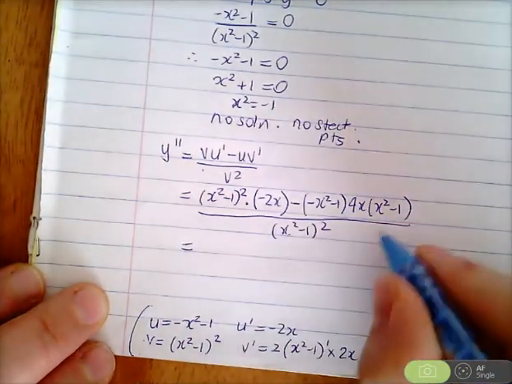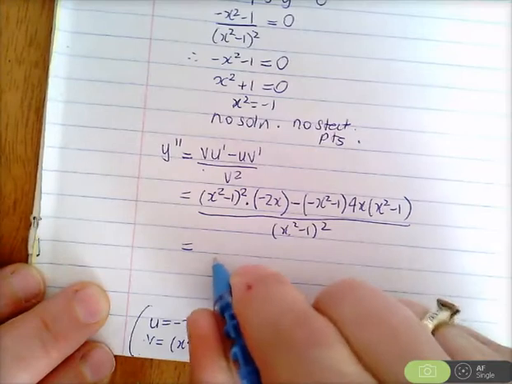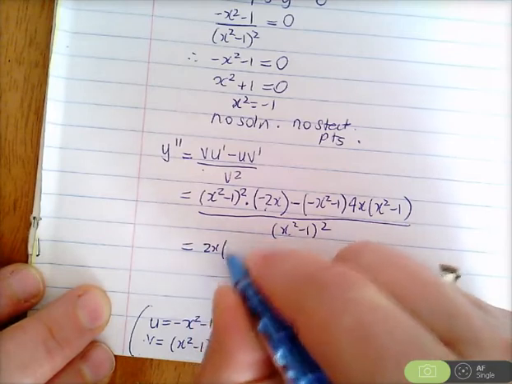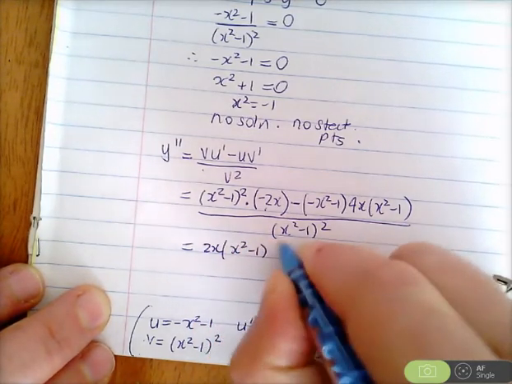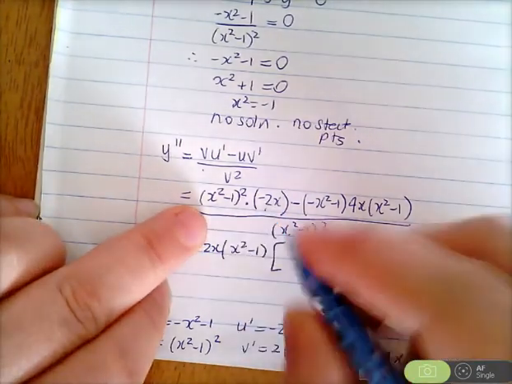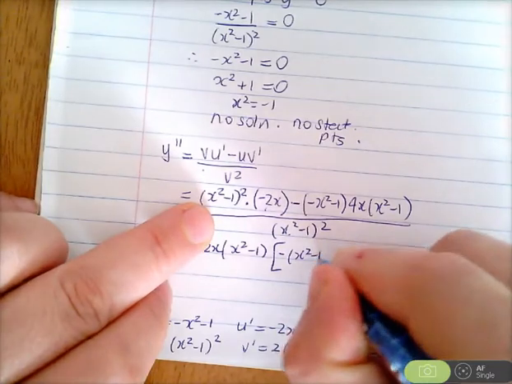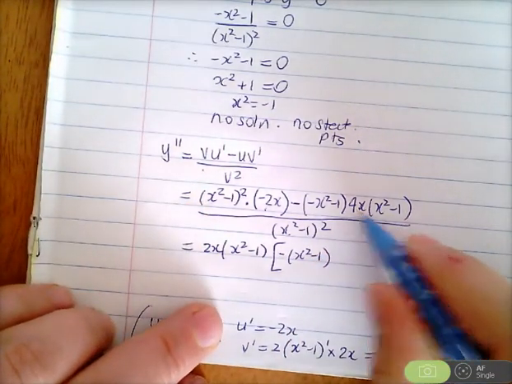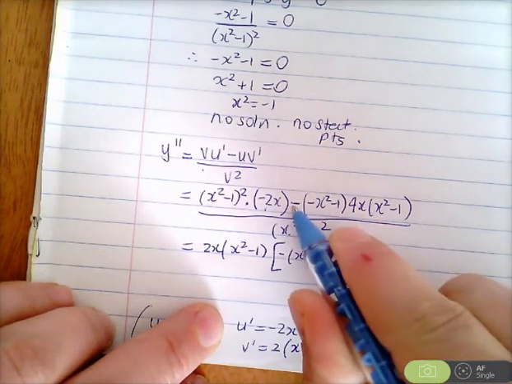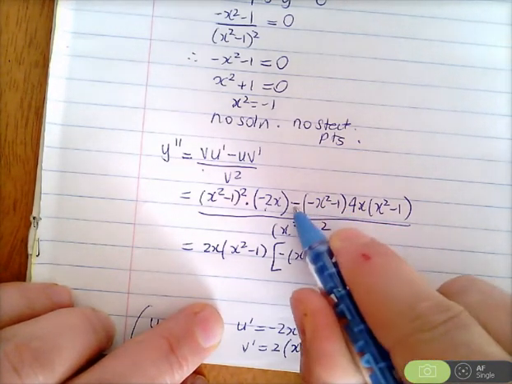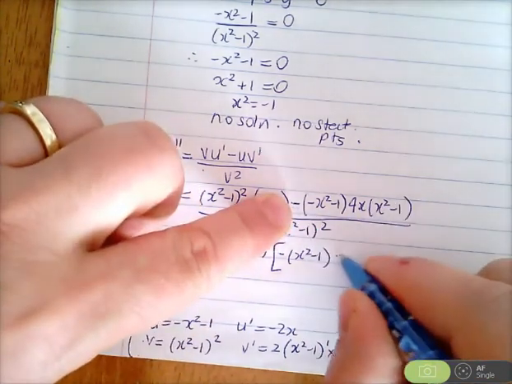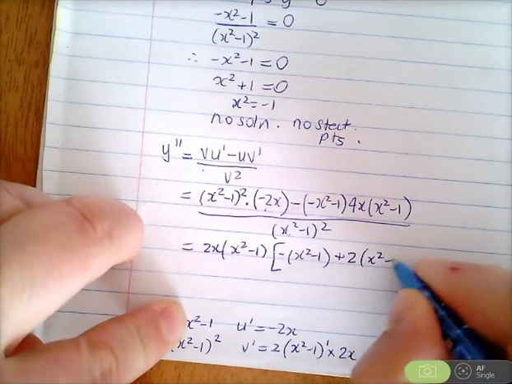Now simplifying this, I'm going to pull out x squared minus 1 as a common factor, and I'm going to pull out 2x as a common factor. So 2x bracket x squared minus 1 is a common factor. If I've pulled out 2x times x squared minus 1, I've still got a negative x squared minus 1 left over. If I go minus negative x squared minus 1, I can really write this as a plus x squared plus 1. So I'm just pulling out a 2 and then the x squared plus 1.